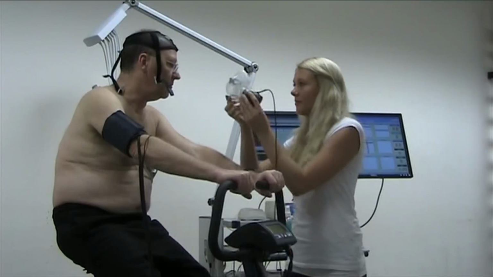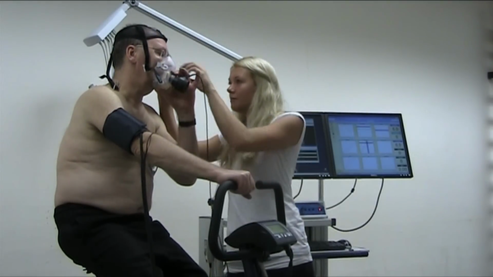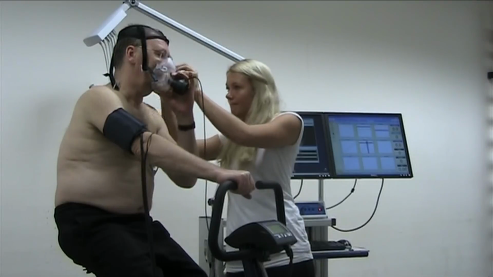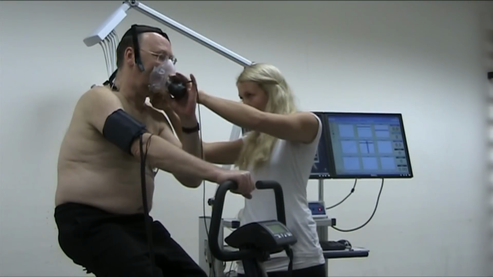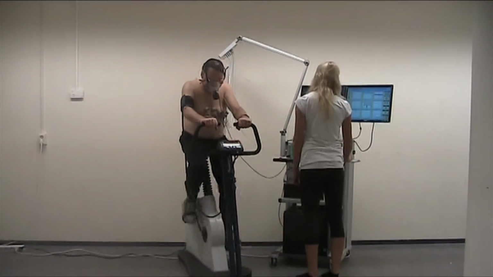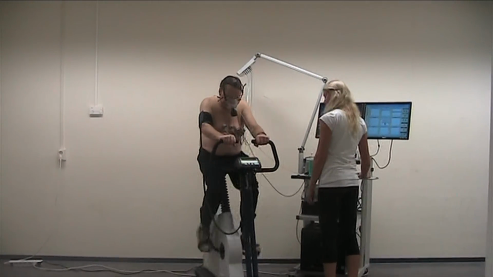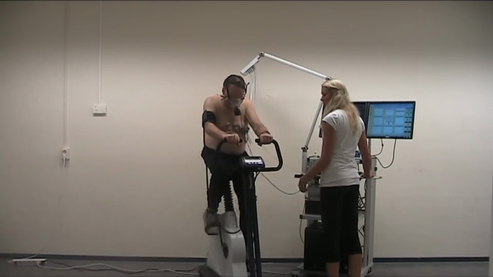When the patient is comfortably seated and the ECG, mask, and blood pressure measurements are applied, the test can start. The patient is asked to keep working up to his max and bike with the same pace and do his best until real exhaustion. The therapist should motivate the patient during the test.